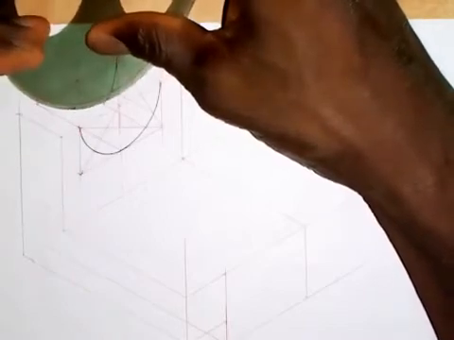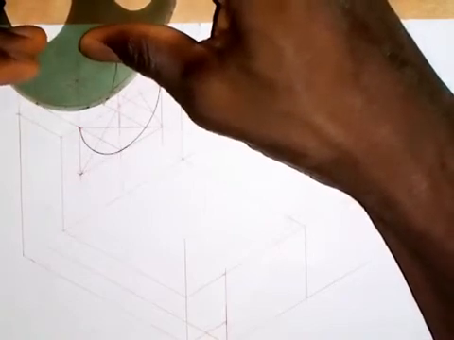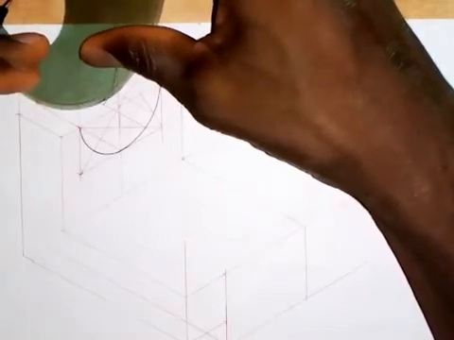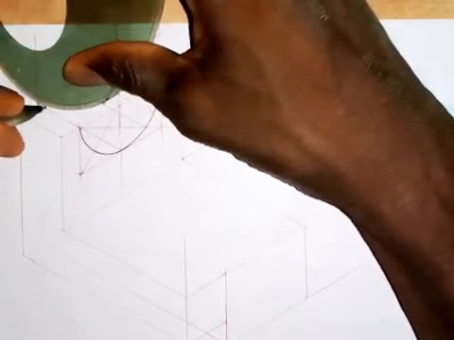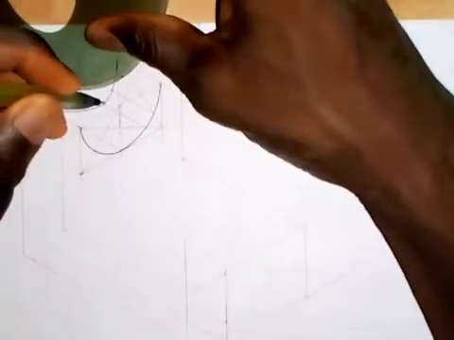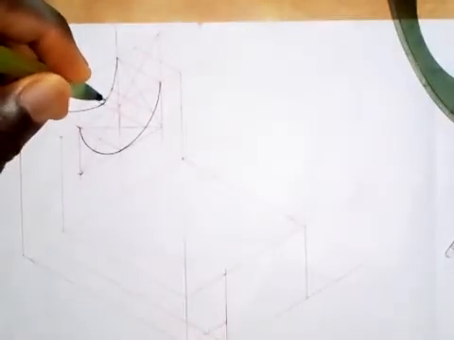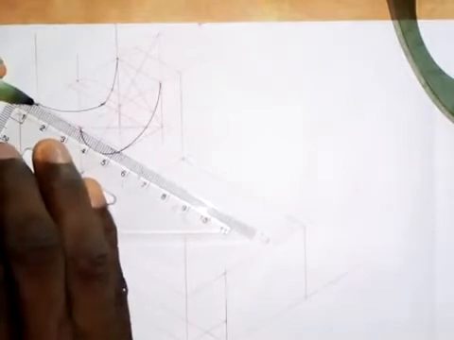Then I need to connect this together with this point. I want to be very careful. Okay, I think the curve has come out. So if you look at it, okay, the curve has come out. So I need to connect this together.